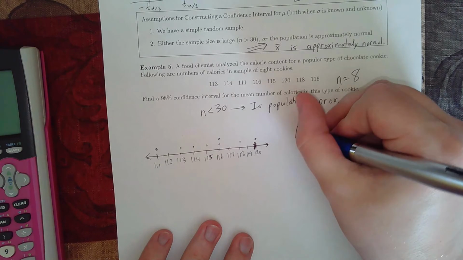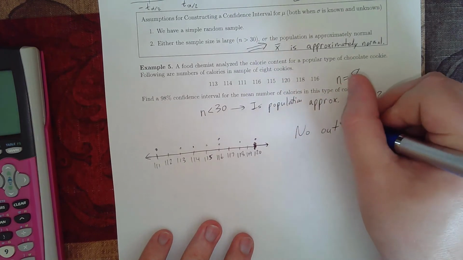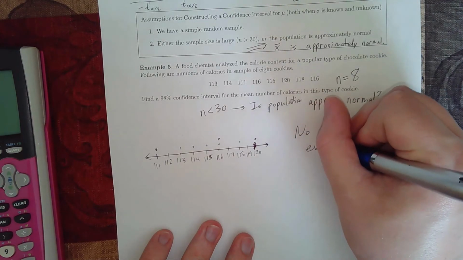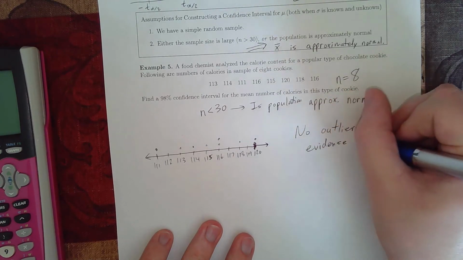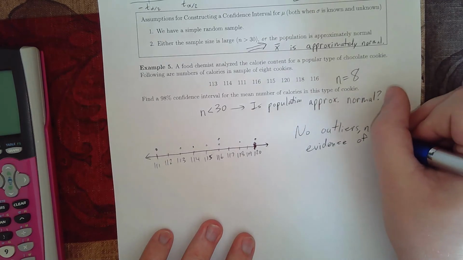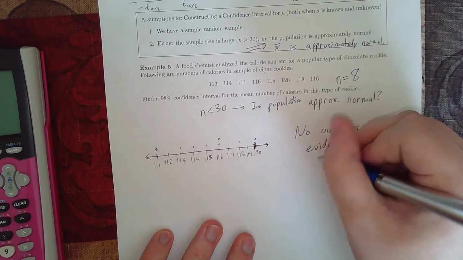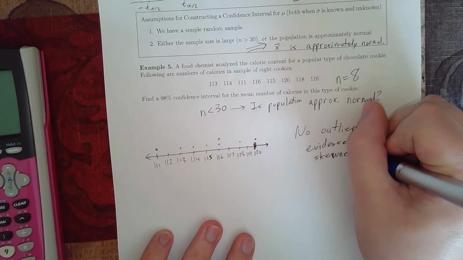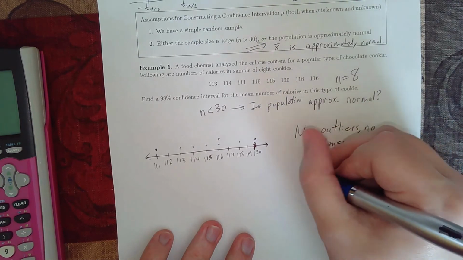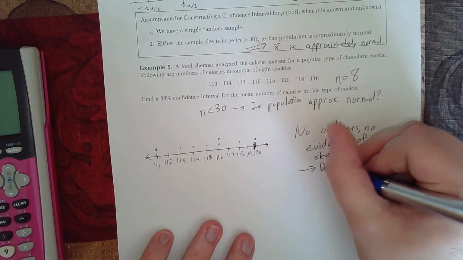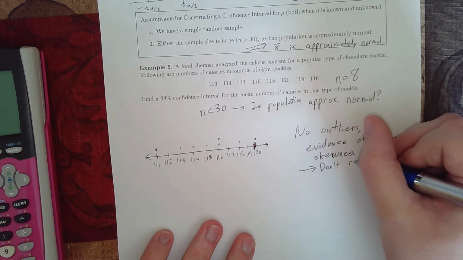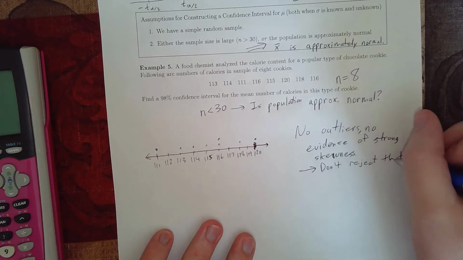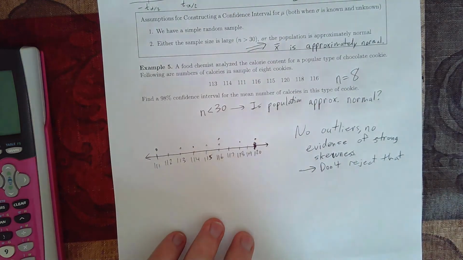So there are no outliers here, and no evidence of strong skewness. So we won't reject that this sample comes from an approximately normal population.